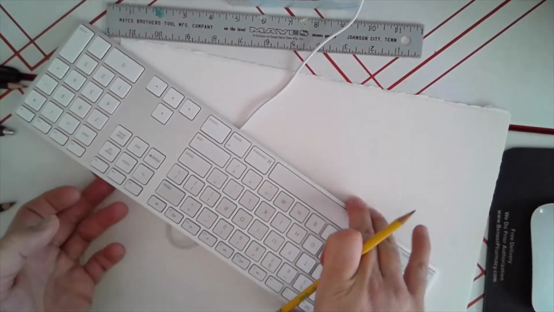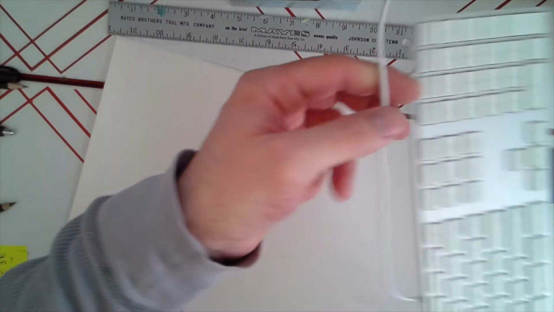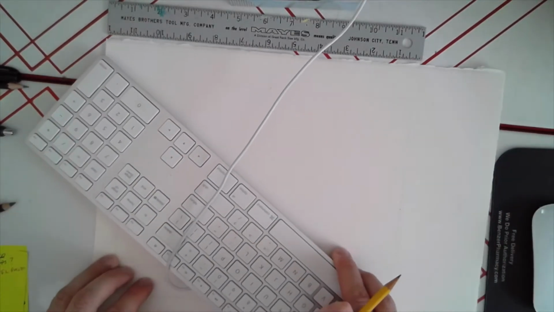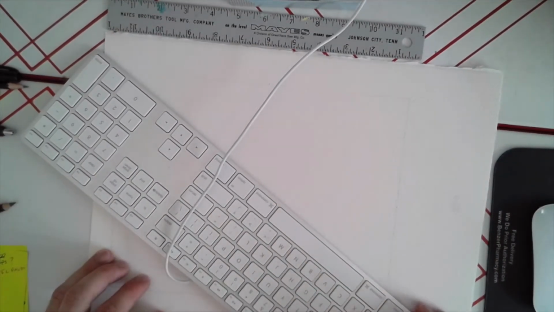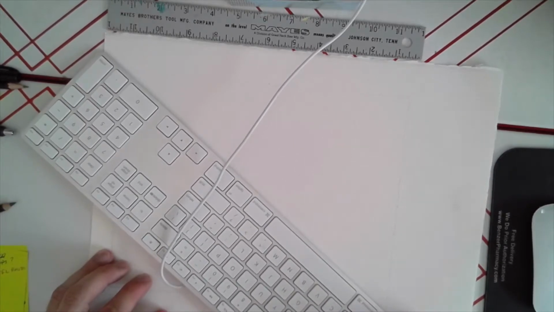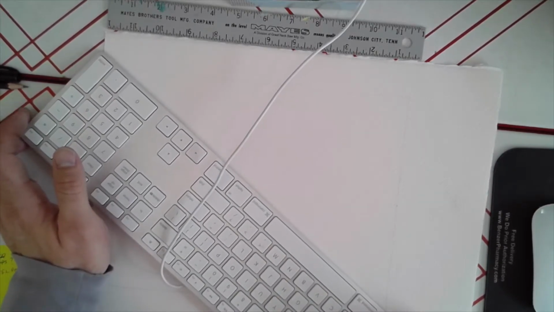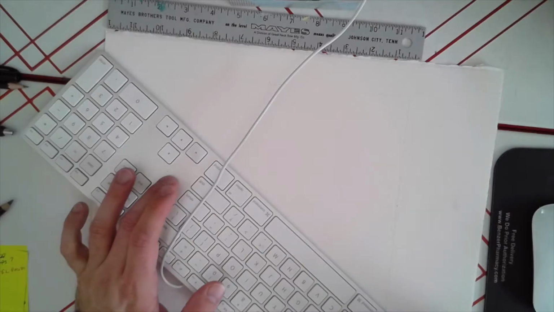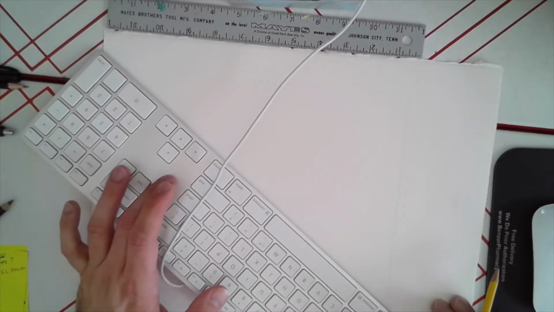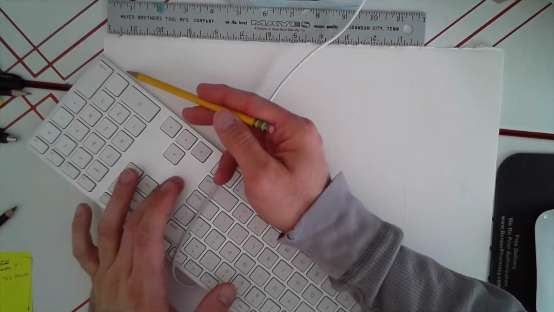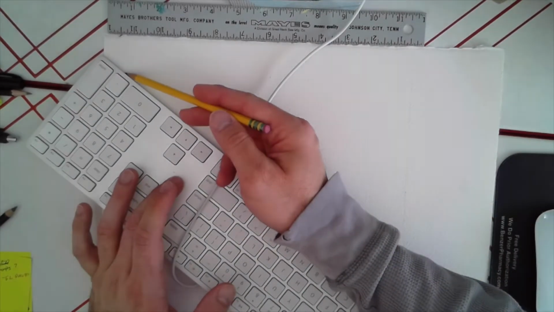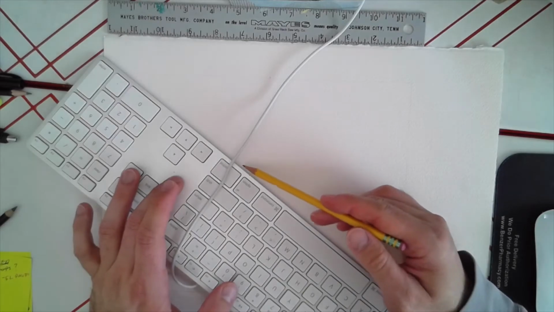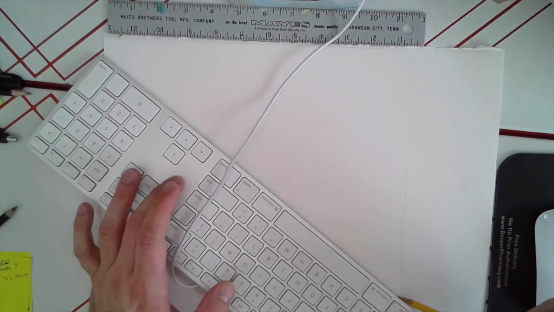So let me try this. It's a little awkward, but I've got to make do, especially if I'm at home. Obviously, if you're in class, I have long rulers that you can use. I can see that I lined it up even with the corners, and this line needs to be super, super light. So I'm just going across the edge of the keyboard to the corner.